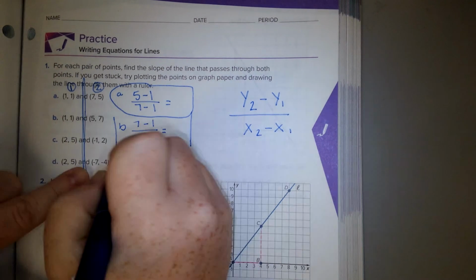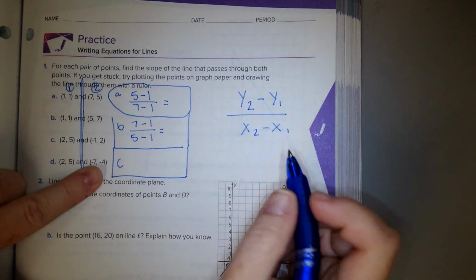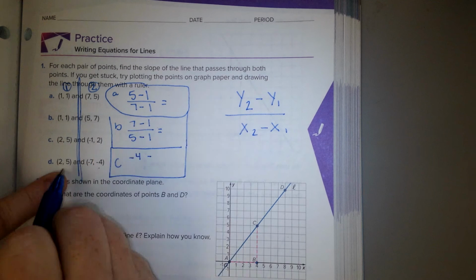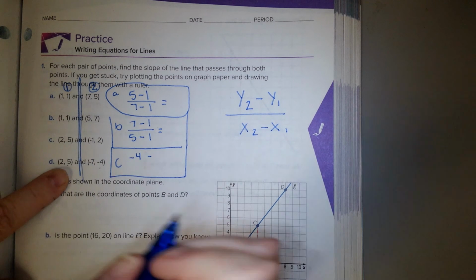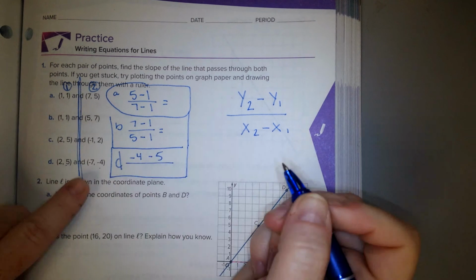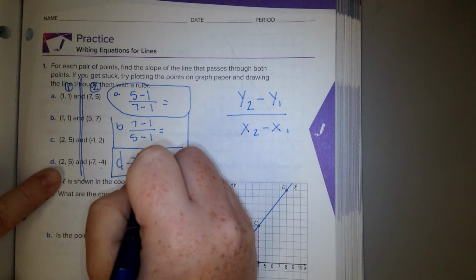So we have C. We have y2, which in this case is negative 4, minus y1, which is 5. This is D, actually, not C, sorry. Over x2, which is negative 7, minus x1, which is 2.